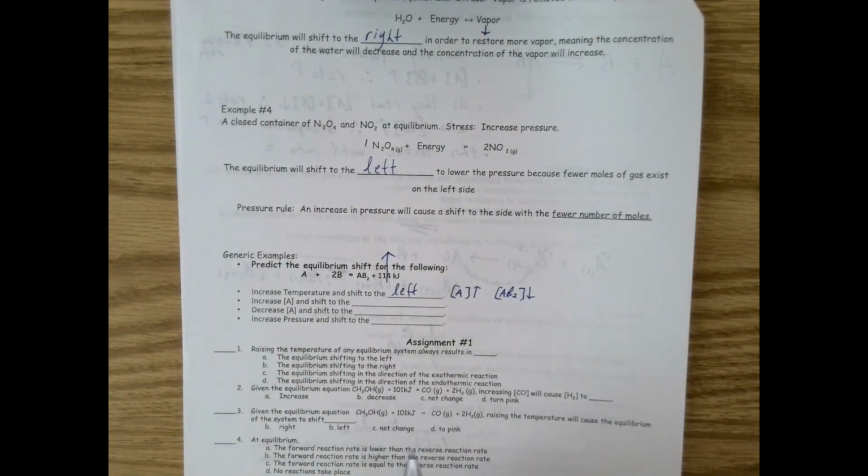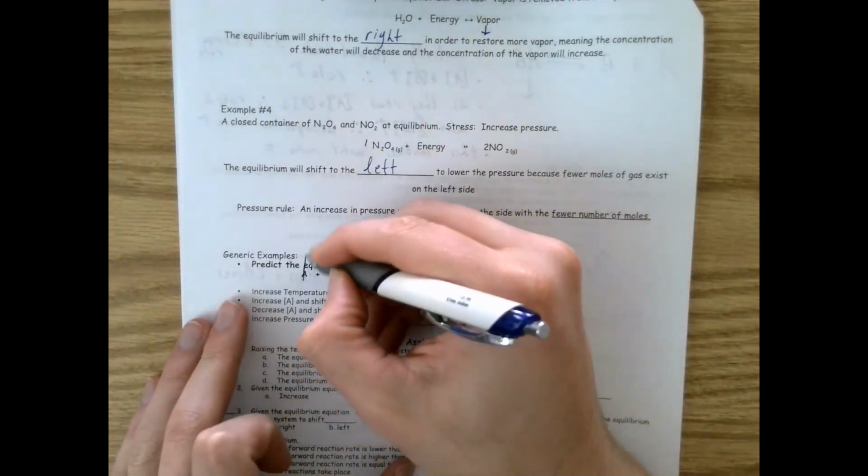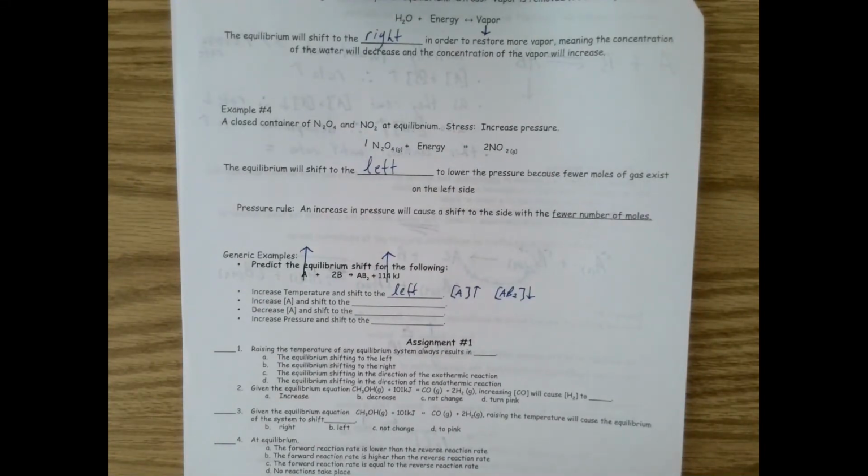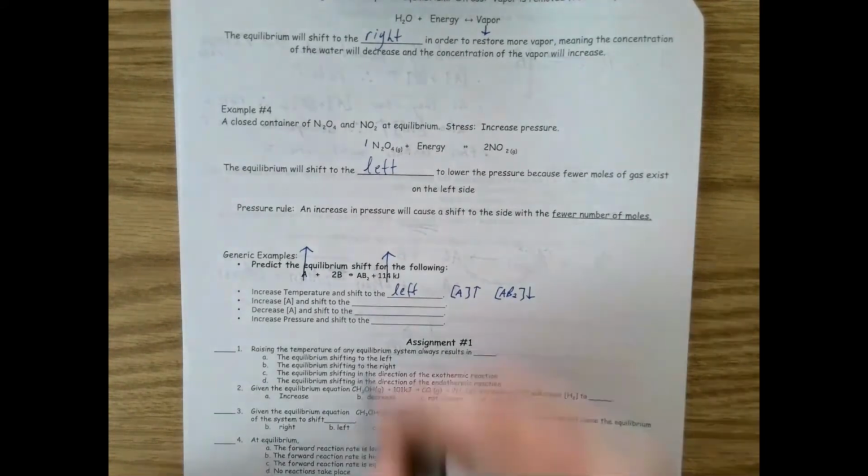So then B, or 2, whatever you want to call it. Increasing the concentration of A shifts to the blank. So I have A, I increase it. How can that reaction compensate for me adding more A? Shift to the right. What does shifting to the right do to A? Yeah, it uses it up, right? So if I shift to the right, I use up A. So if I use up A, does that partially compensate for the change that I made? Yeah. I'm going to shift to the right.